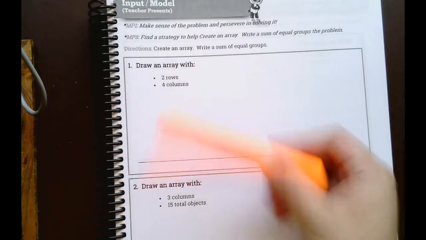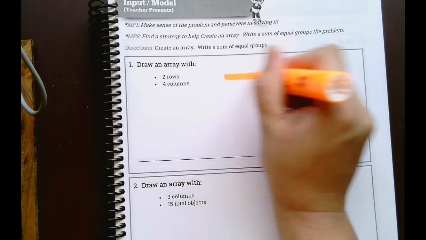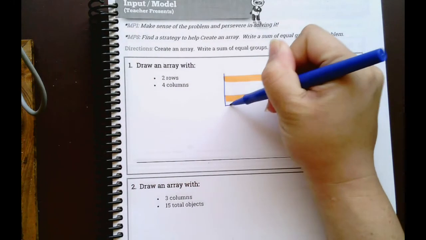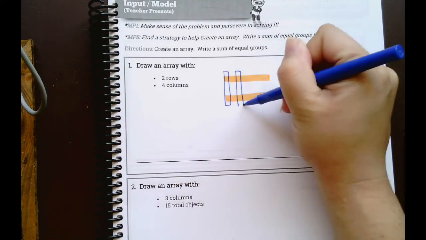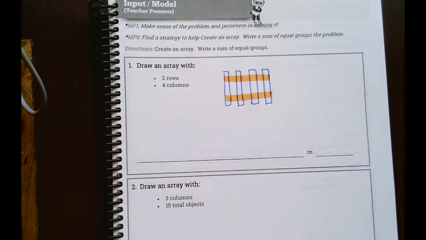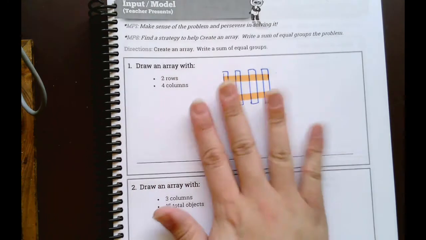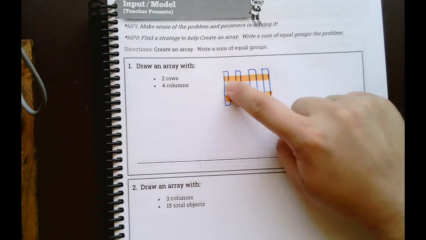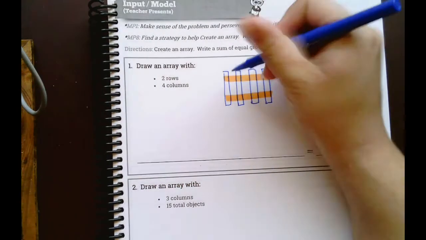So we used orange for rows, and they go left to right. 2 rows. 1, 2. And then they say that we have 4 columns. So I got to draw 1, 2, 3, 4. Now, you might be asking, well, how do I figure out what objects there are, and where do I put my objects? Your objects for this kind of array only go where the orange and the blue meet. So here, there's a spot right here that has orange and blue, so I can put an object right here.